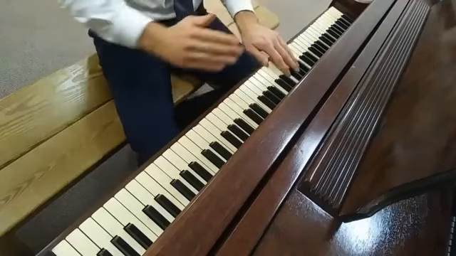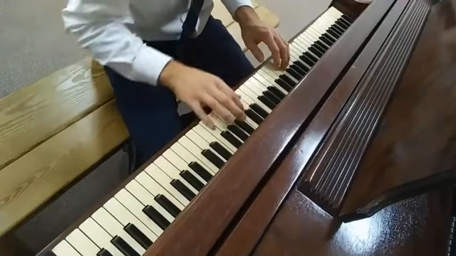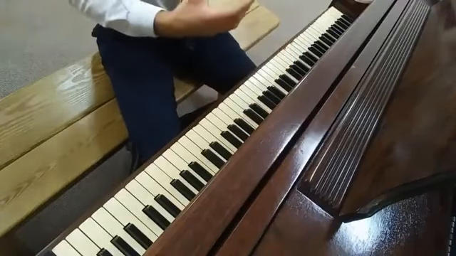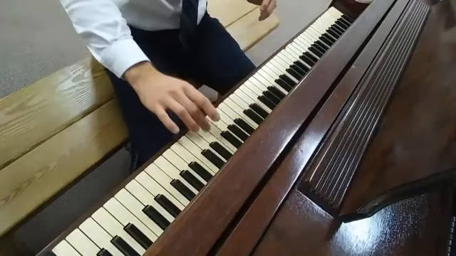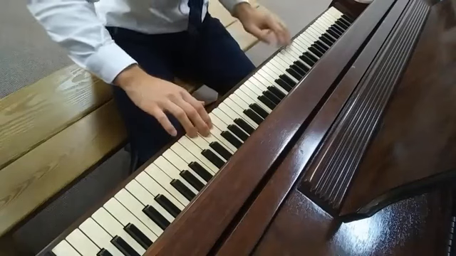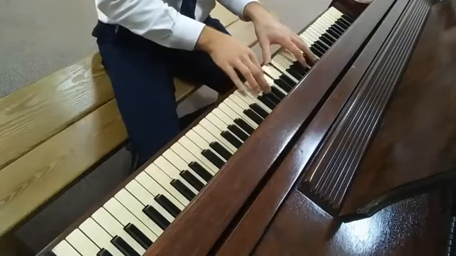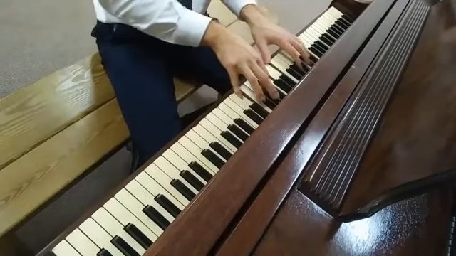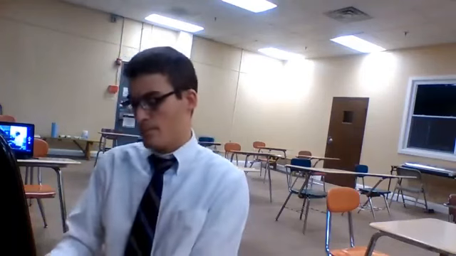But to progress, it's got to go back to 5. And then resolve it. And the resolution is going to be up to the C, from the B to the C. And that's a chord progression in its very basic sense. 1, 4, and 5. So let's play this again, a little bit quicker this time.